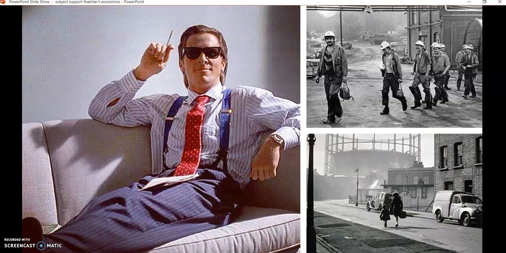So if we think about the impact, I've put these three images on here to show that there is a really big regional and class impact on Thatcher's policies. So we get the rise of this group on the left. They were called the Yuppies: young, upwardly mobile, tended to be working in the financial services industry.